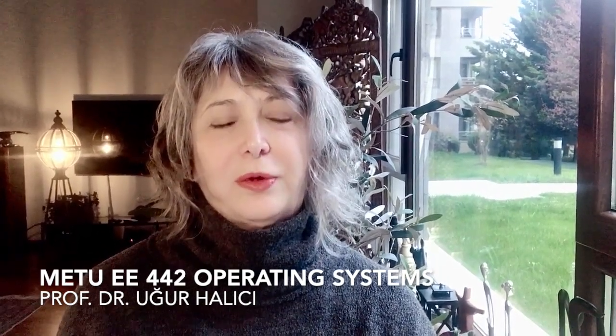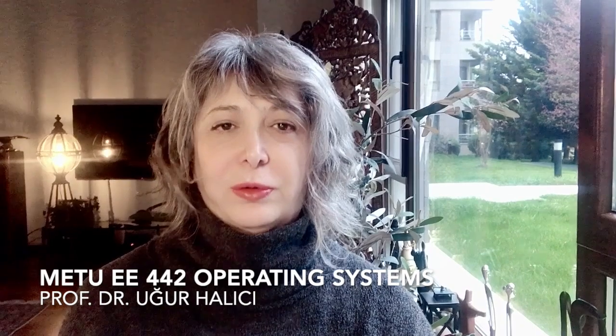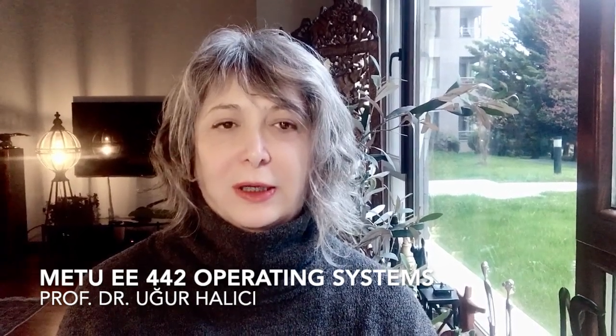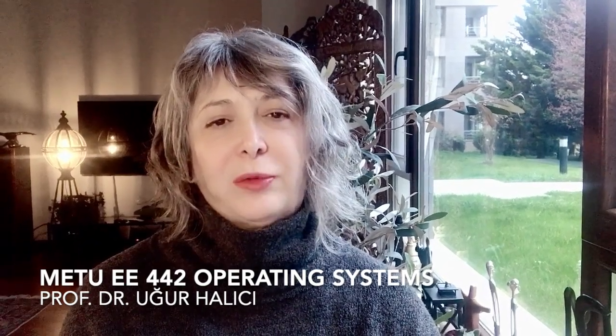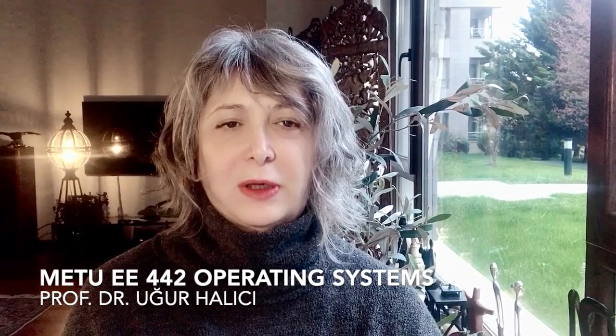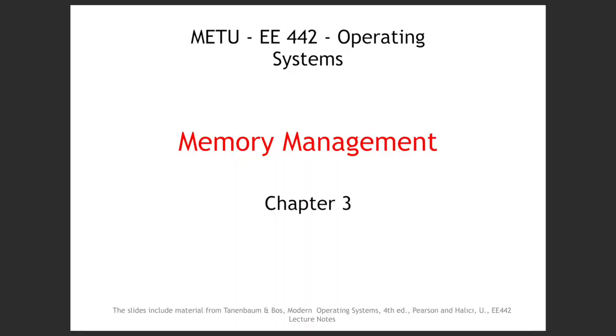Memory is one of the most important resources of a computer system. For a program to be able to execute, it should be loaded into the main memory. Remember that a program that is executing is called a process. If there is more than one process in the system, then memory should be shared among them. Notice that the operating system itself is a program, so it should have been loaded into the memory.